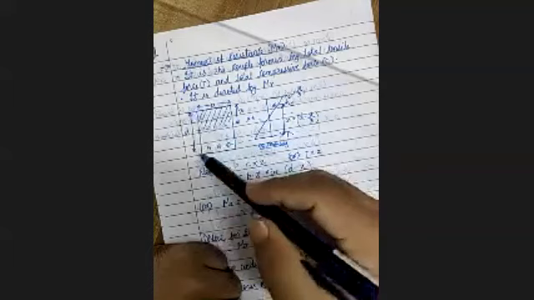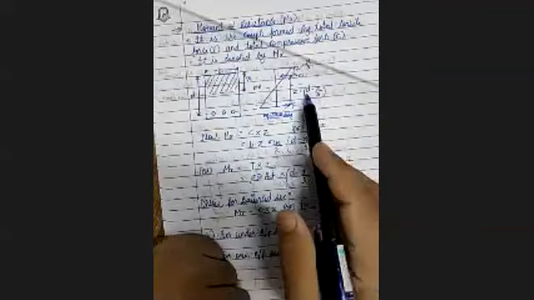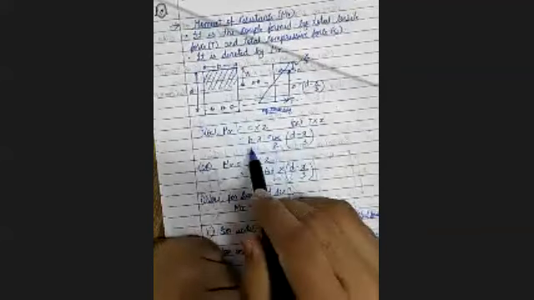Now MR is the total compressive force into Z, the lever arm, or it is given as T into Z, total tensile force into lever arm. When we talk about C into Z, C we know is B into X into sigma CBC by 2. We have already seen this. And Z is nothing but D minus X by 3. So MR becomes B into X into sigma CBC by 2 into D minus X by 3.